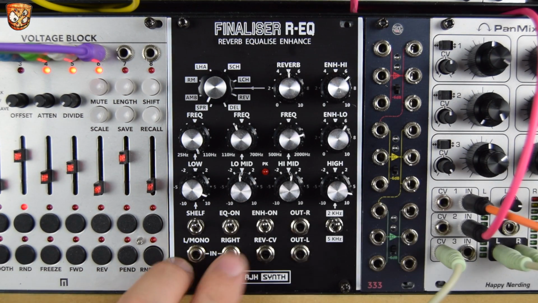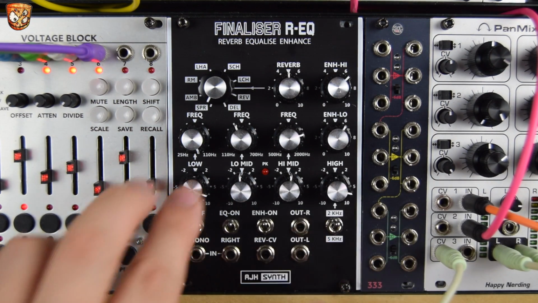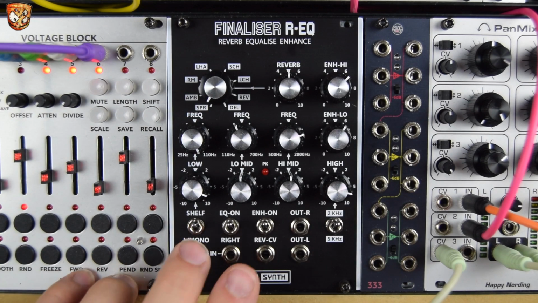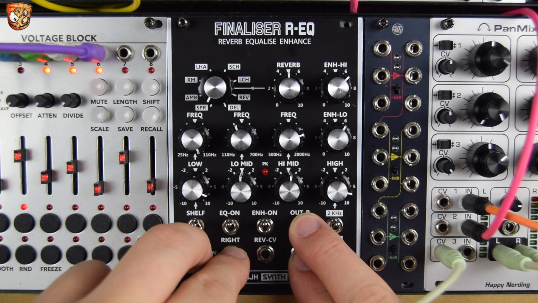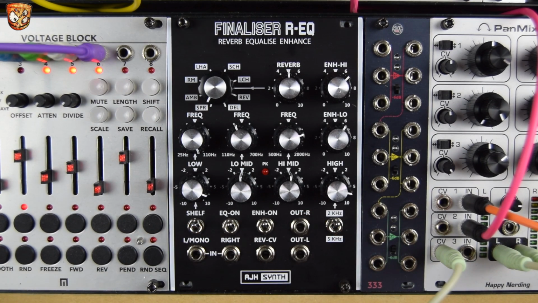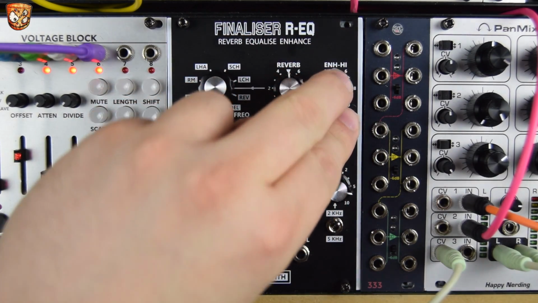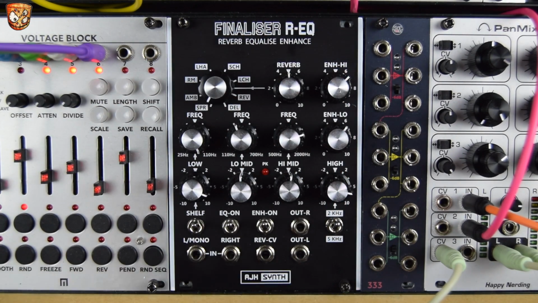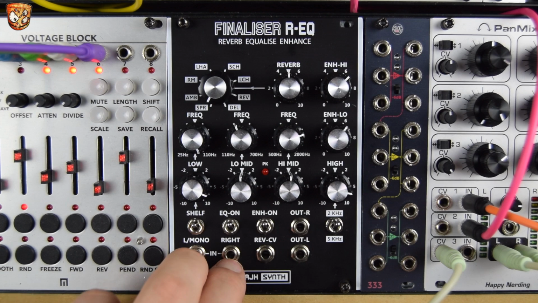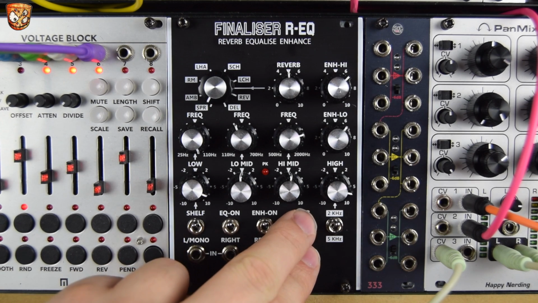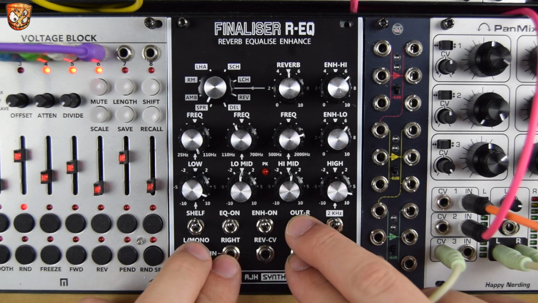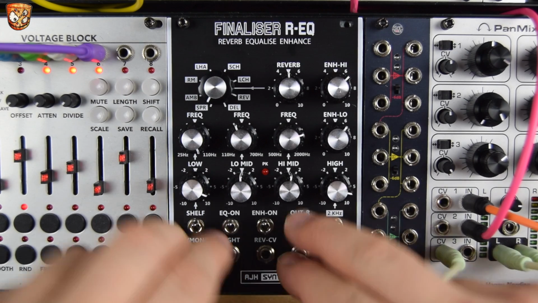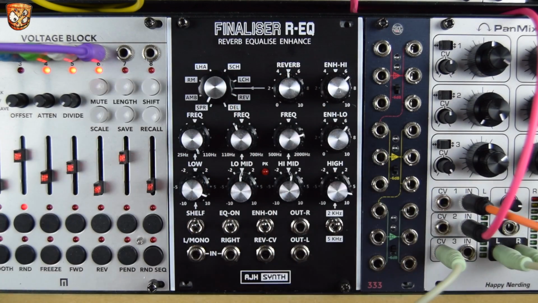We can also go right in and just take a right out and avoid the EQ and enhancer, or we can go true stereo in and true stereo out. Now the one kind of restriction here is that the EQ and the enhancer are mono. So we can't do stereo EQ over a stereo mix and stereo out. You're kind of restricted if you want to do stereo in and out to just this reverb effect. But it's still great at adding depth and colour and that bit of splash and life, especially when you CV the reverb as well.